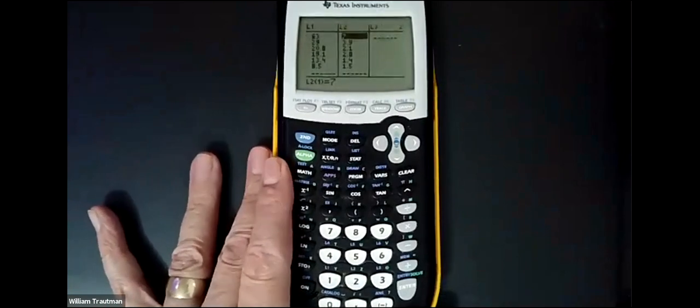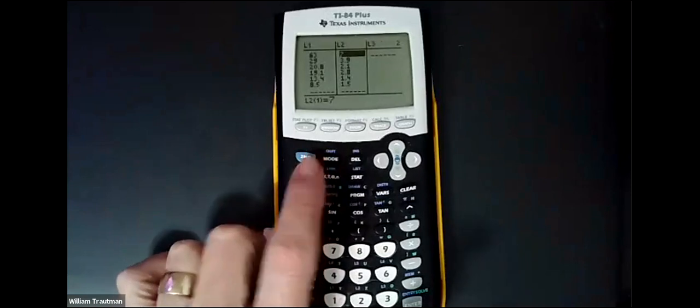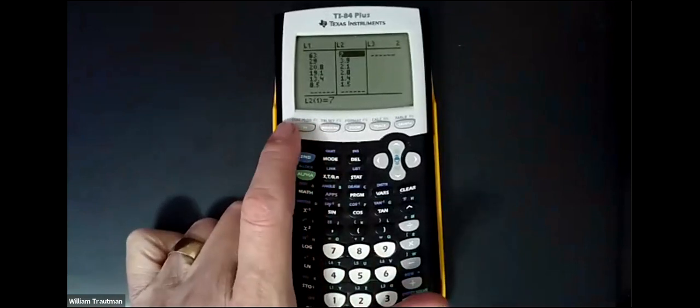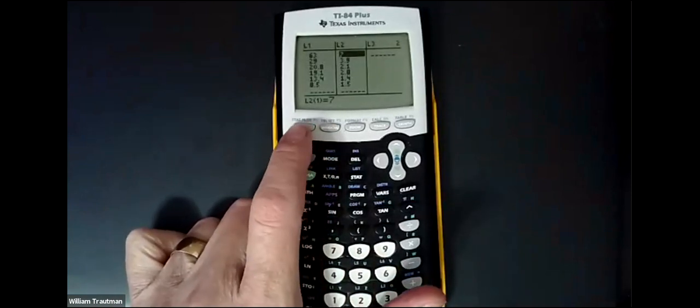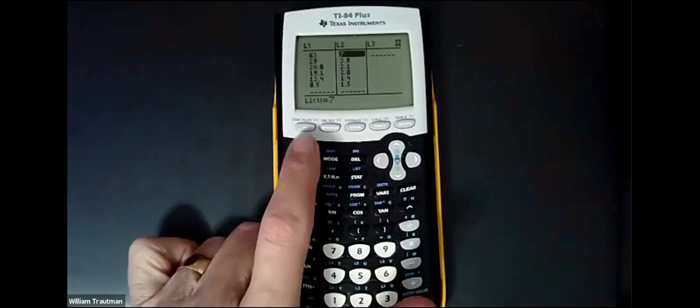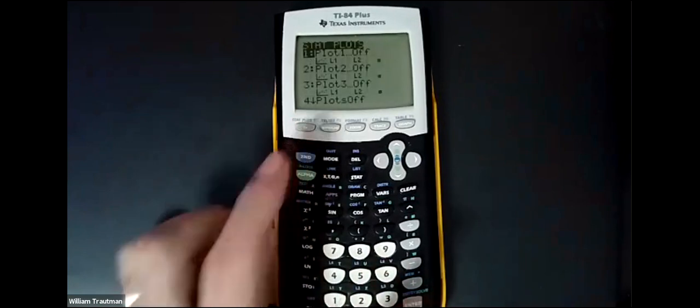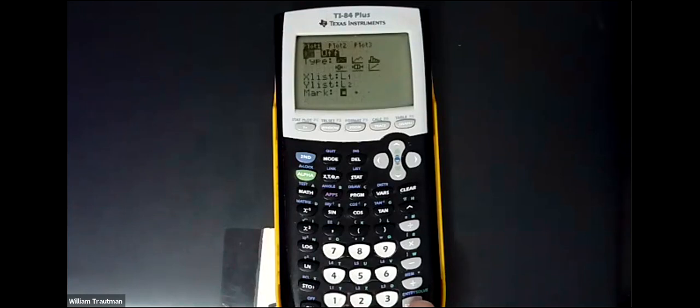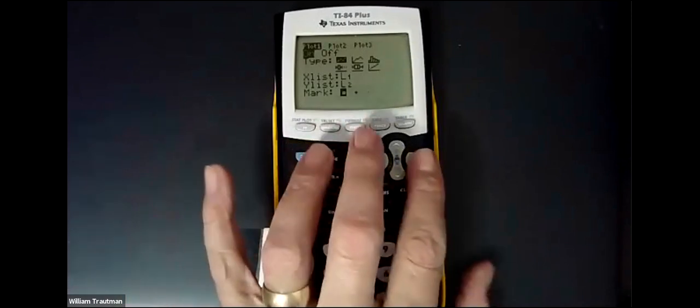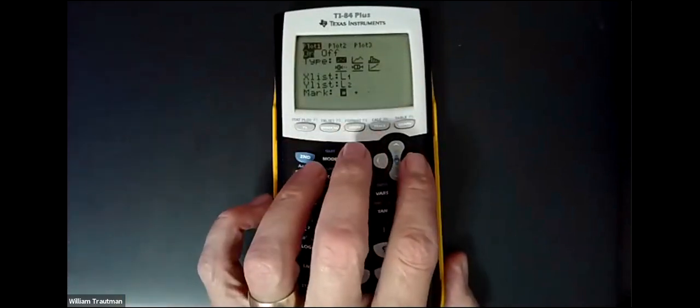Now we are going to do a scatter plot. If you remember how to do a scatter plot, the scatter plot was right above this Y equals. So we have to hit second, scatter plot, and number 1, we have to turn it on. Just hit enter and turn it on. We did this at the beginning of the class.